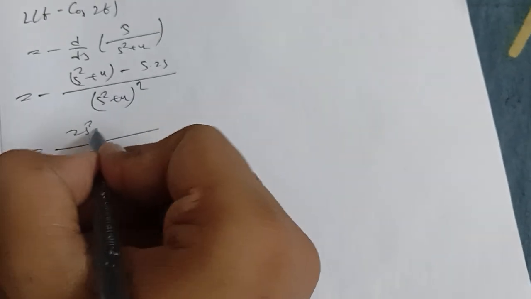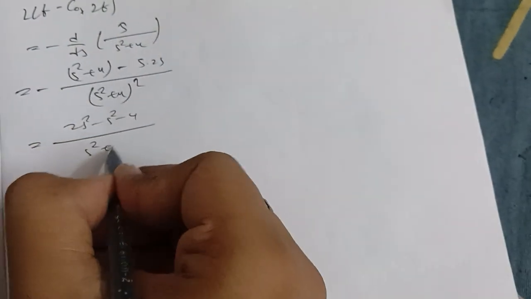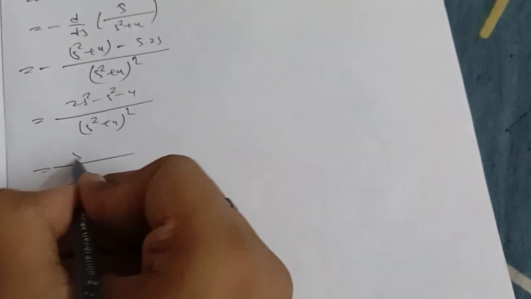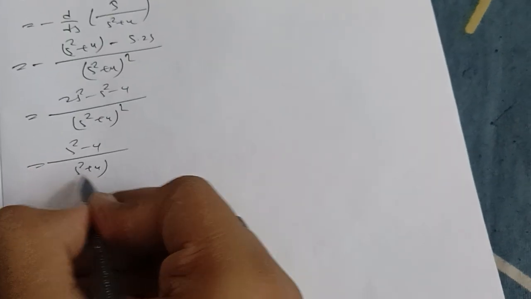So it will be minus d by ds of Laplace of cos 2t, which is s by s square plus 4. So it will be minus of ((s square plus 4) into 1 minus s into 2s) by (s square plus 4) whole square. It is equal to (2s square minus s square minus 4)... which is (s square minus 4) by (s square plus 4) the whole square.